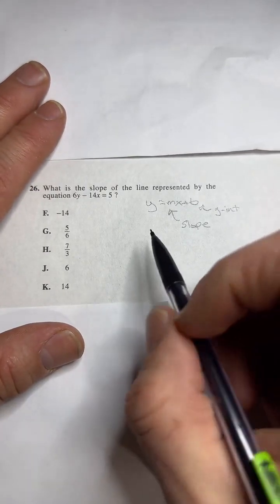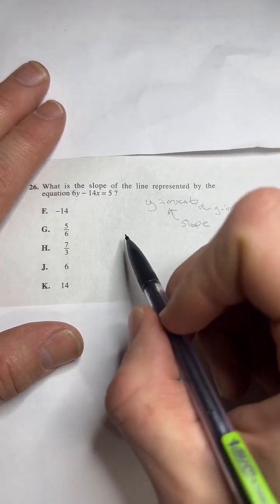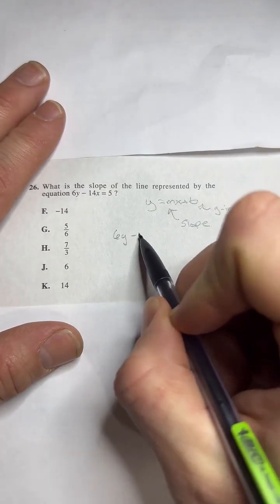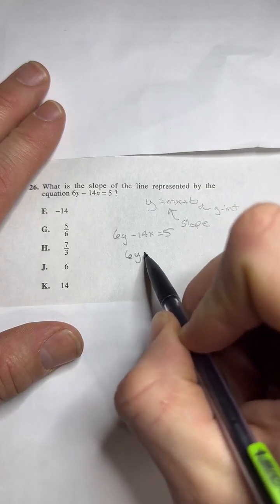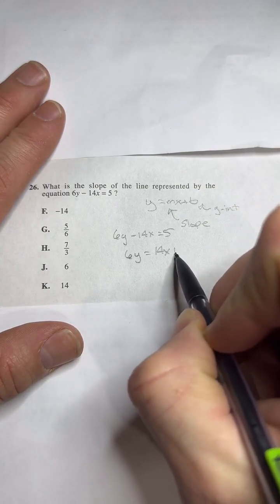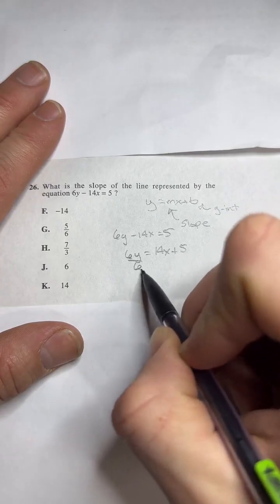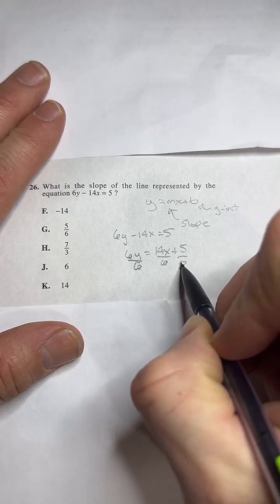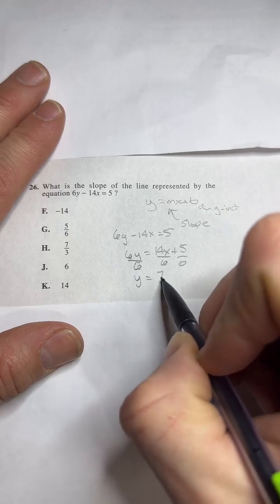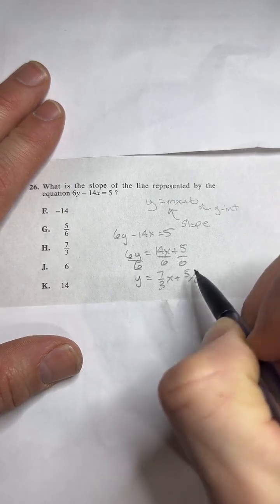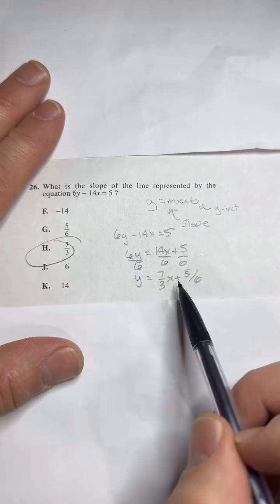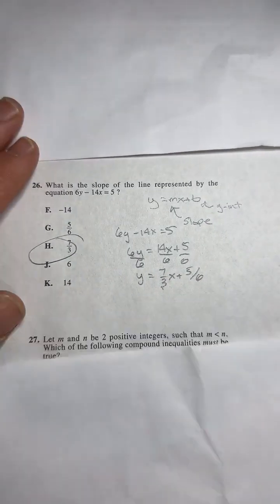All right, we got an answer. We've got 6y minus 14x equals 5. I'm going to go ahead and add that 14x. All right, now I'm going to go ahead and divide by the 6. So I end up getting y equals 7 over 3x plus 5 over 6. Ty, good call. Okay, 7 over 3 is my slope. All right, my slope is right there.